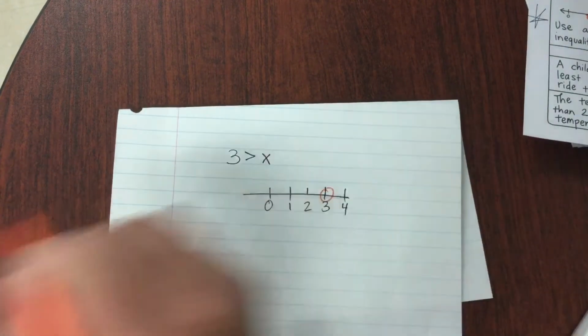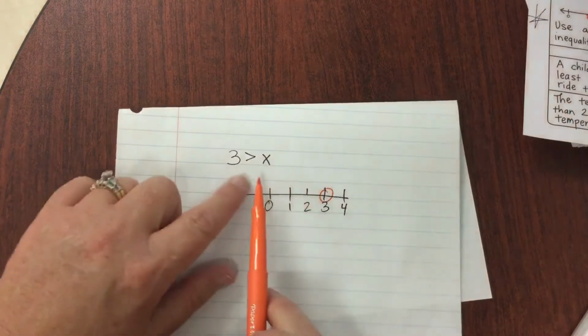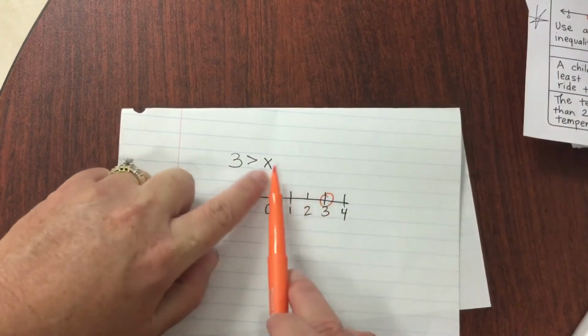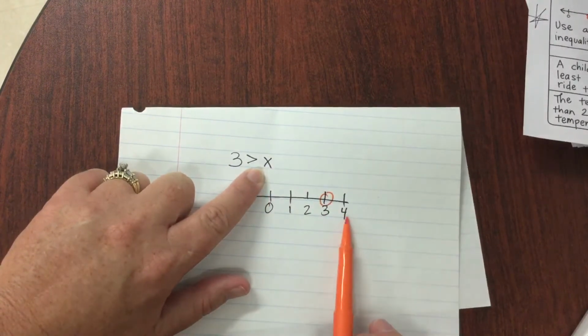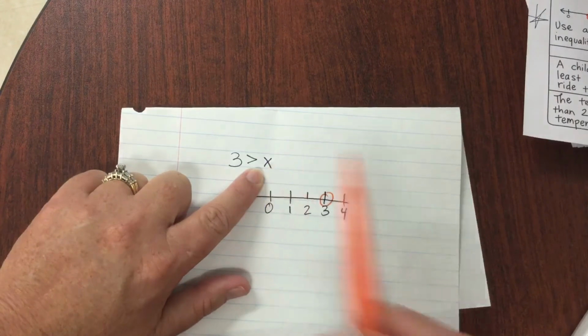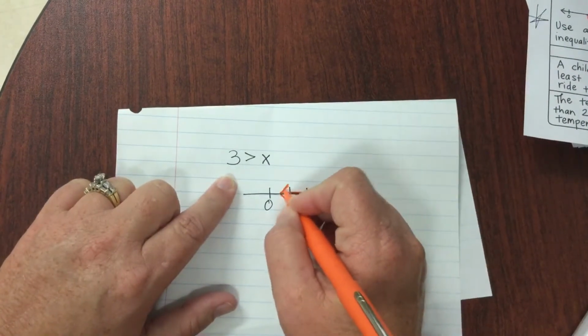Very good. Now, if you use that whole thought of, oh, I'm going to go whichever way the arrow is pointing, this is one that would get you wrong. Because I have to think: if I plug a 2 in for this, is that going to make it true? Yes. If I plug a 4 in, would it make it true? No. So then my arrow has to go that way.